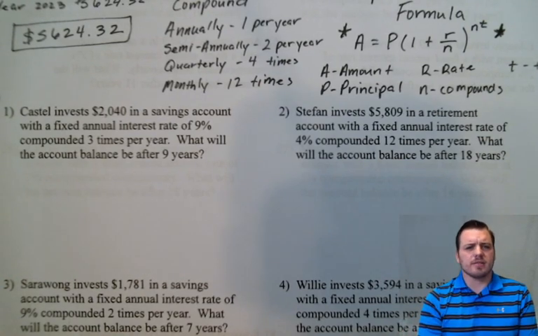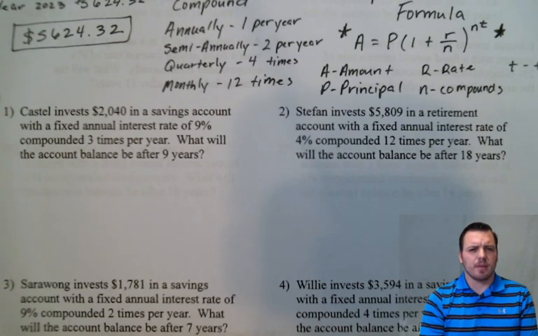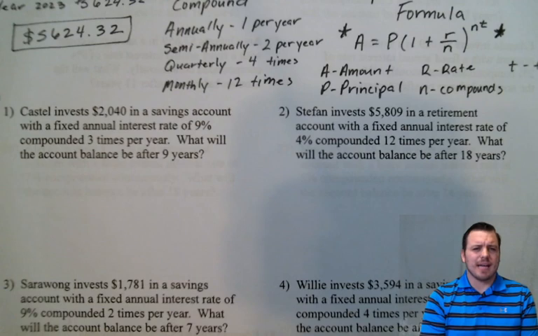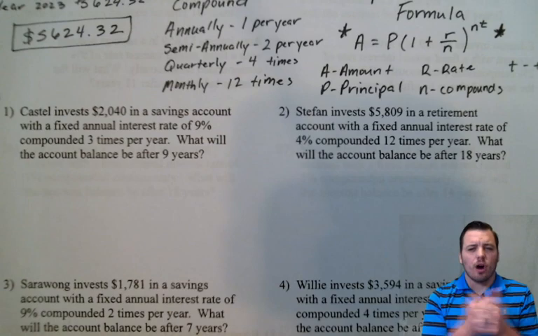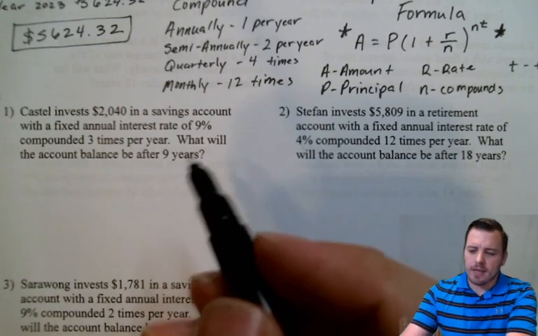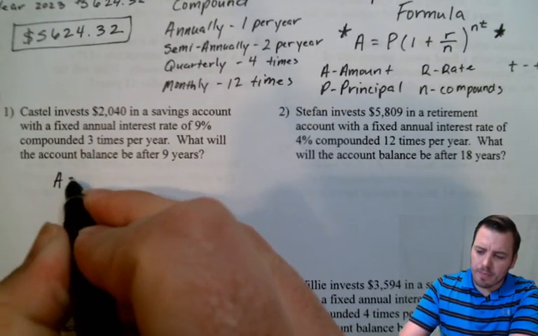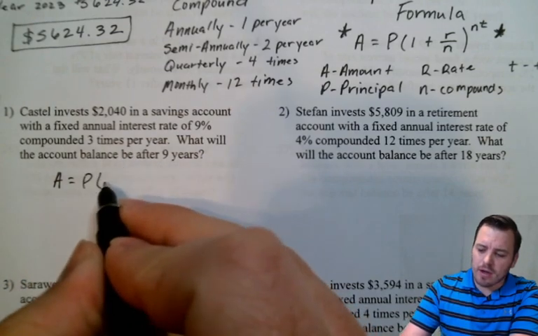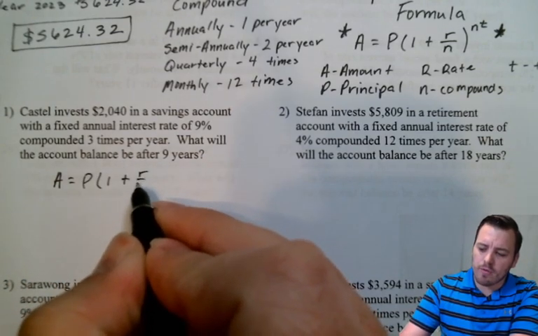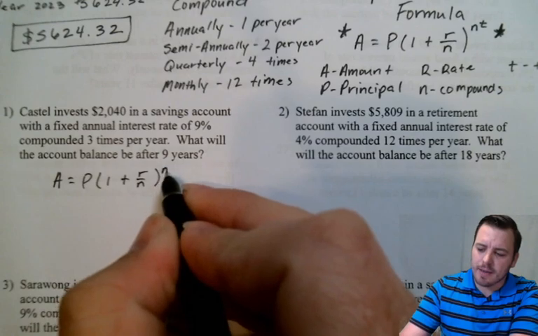Castell invests $2,040 in a savings account with a fixed annual interest rate of 9%, compounded 3 times per year. What will the account balance be after 9 years? First step I always want to see you do is always write the formula. A equals P, our principal, times the quantity of 1 plus R over N raised to the NT power.